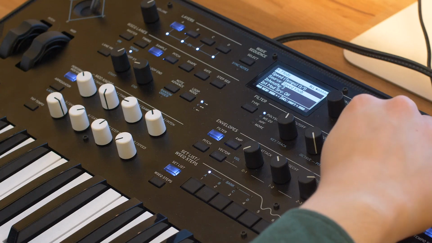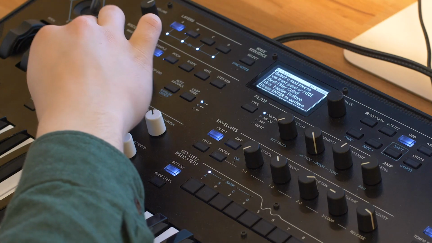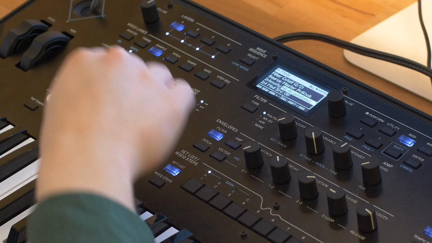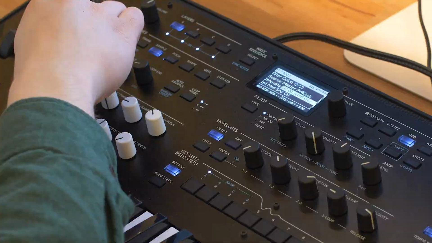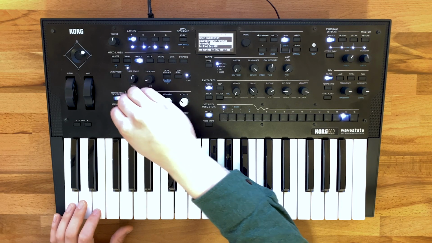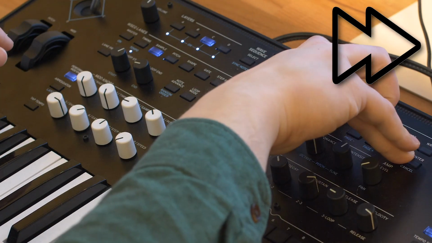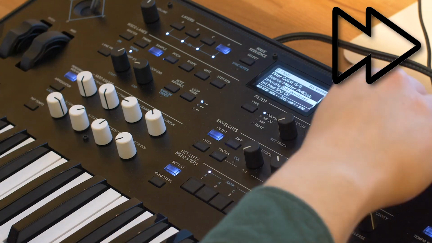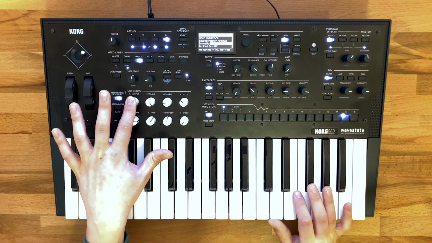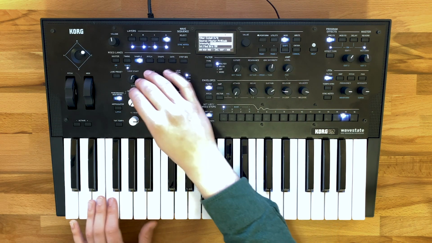So for example, let's create a new modulation, and let's use the master performance knob, and then turn the intensity all the way up. And then do the same for all 4 layers. Now we've created a sort of macro control where the master mod knob controls the filter cutoff for all 4 of the layers.